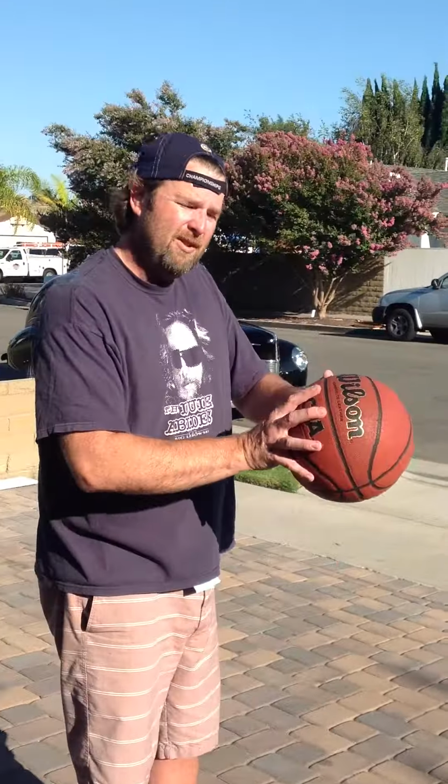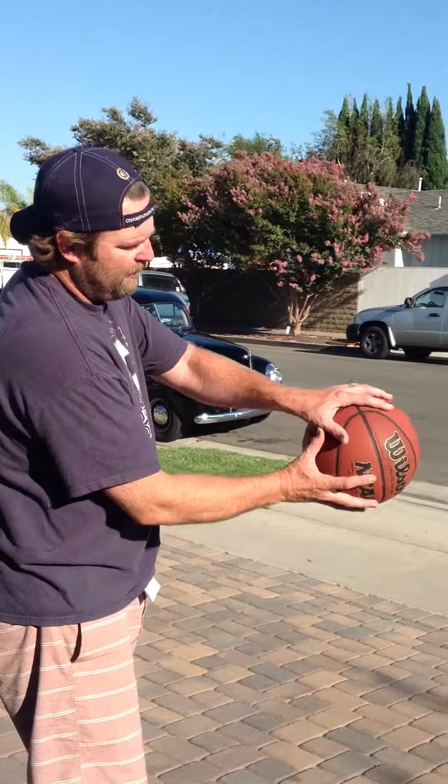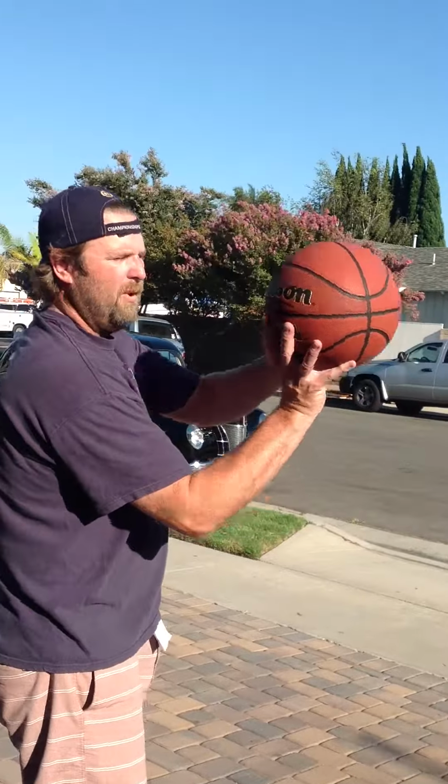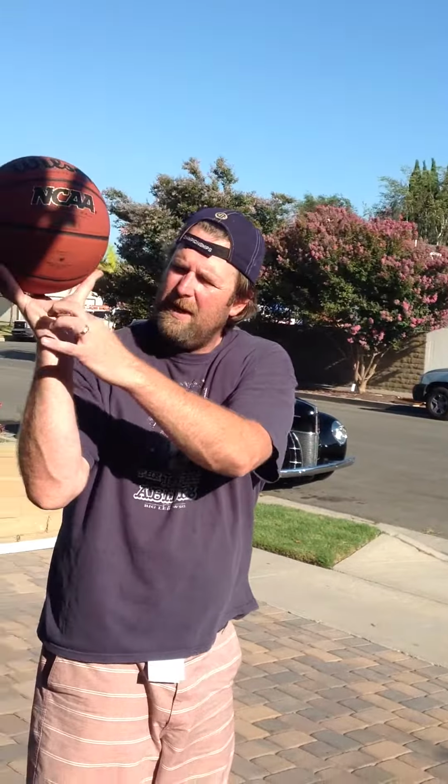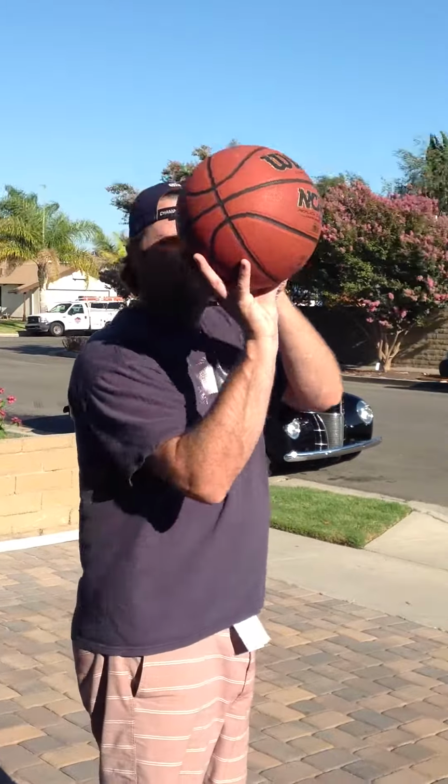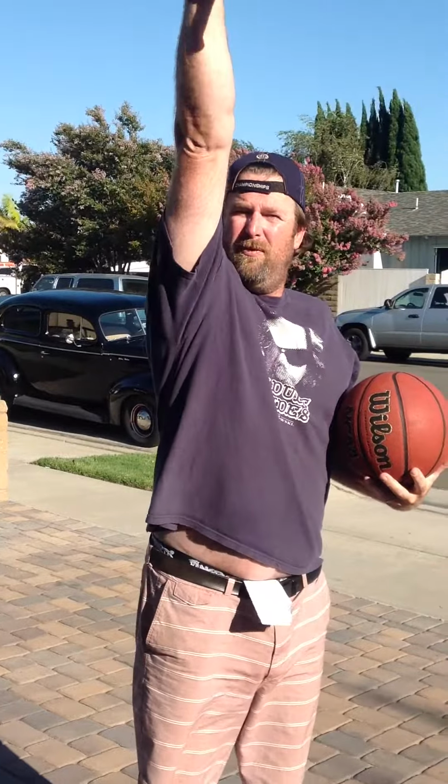Again, real quick review. Hand position with the ball, tee with your thumbs, ball resting on your hand, space in between the palm of your hand. You will push up and through the ball as you raise up. Your elbow will be in, you will finish high.